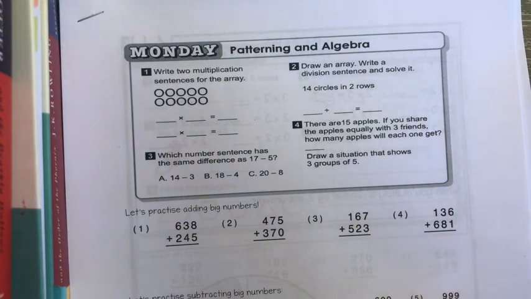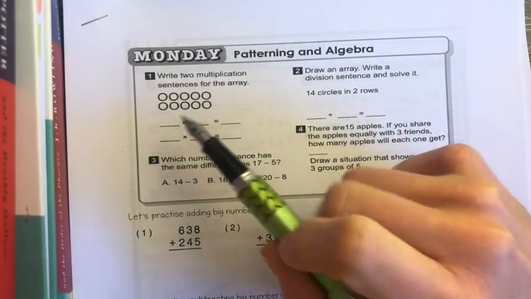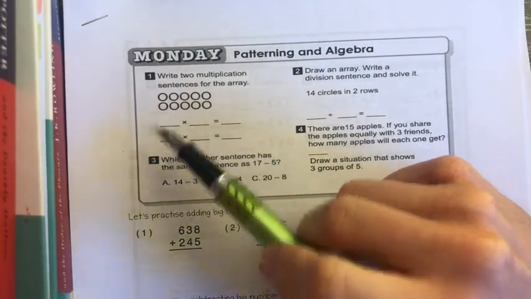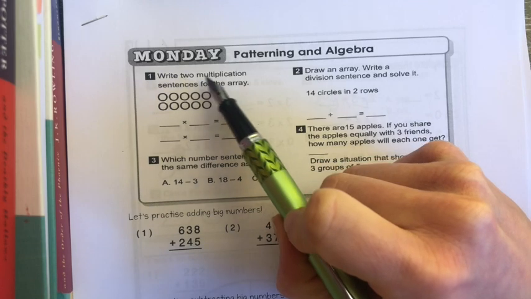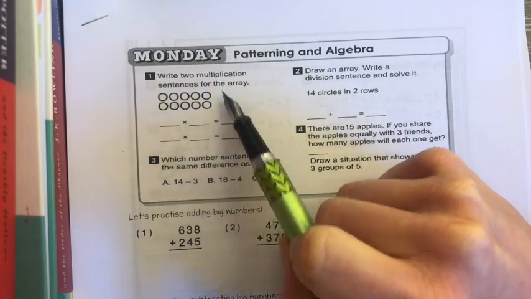So the first thing we have on this beautiful Monday is some patterning and algebra. So let's read what they're asking. Get yourself ready. Let's follow along. Write 2 multiplication sentences for the array. Okay, so this is our array, and we have to figure out 2 multiplication sentences.